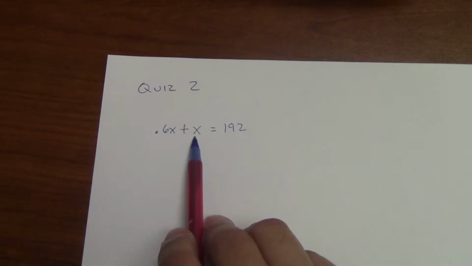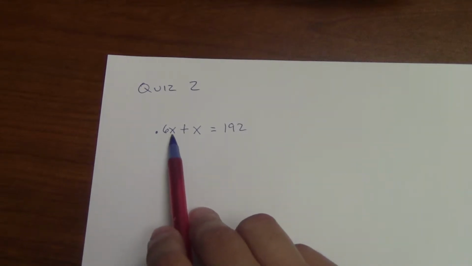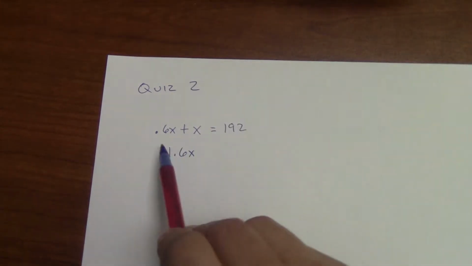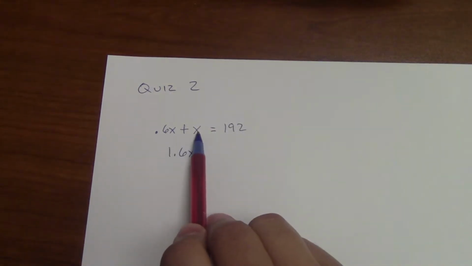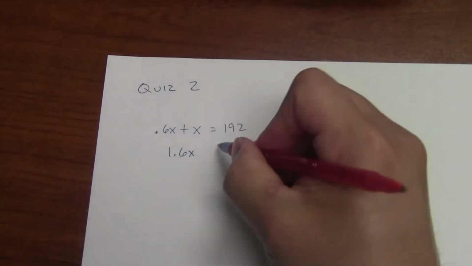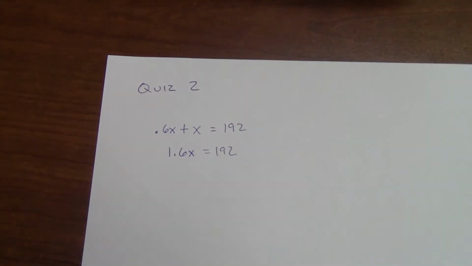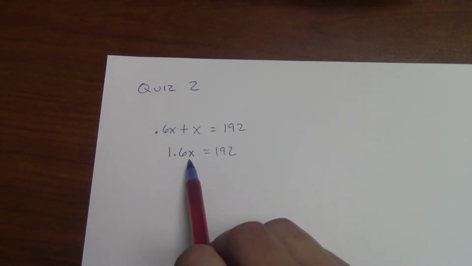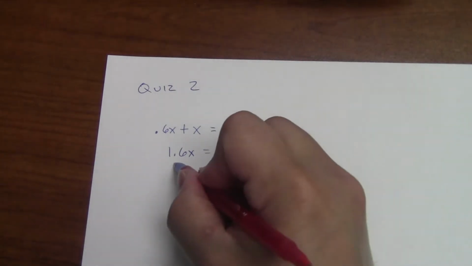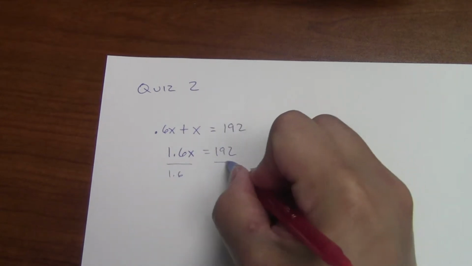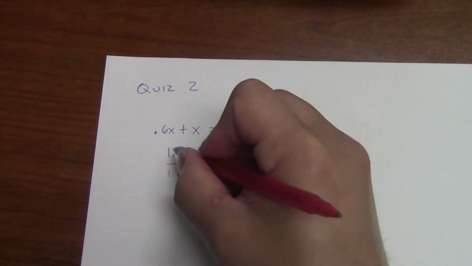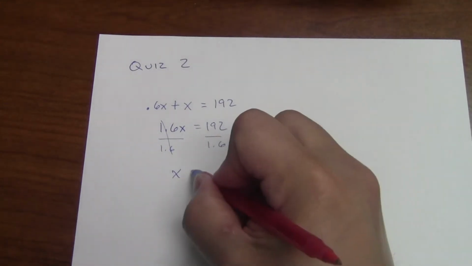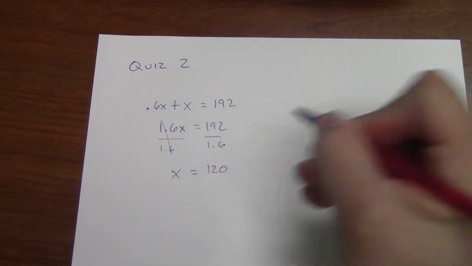So here I have 1x and I have 0.6 of an x. So really I have 1.6 x's. 0.6 of an x and 1 full x equals 1.6x. That equals 192. Now I just need to divide the 1.6 away from this to get this by itself, and I do the same thing on the other side. So divide 1.6, divide 1.6. These cancel out, and I'm left with x is equal to 120.